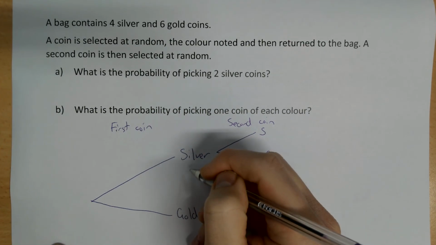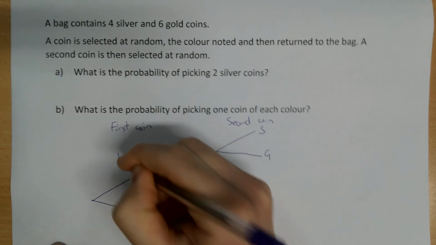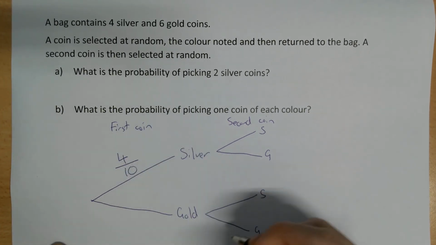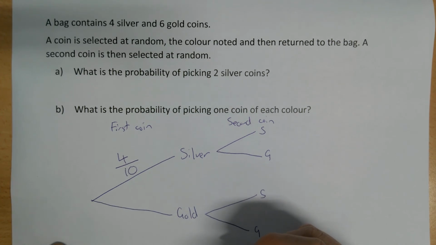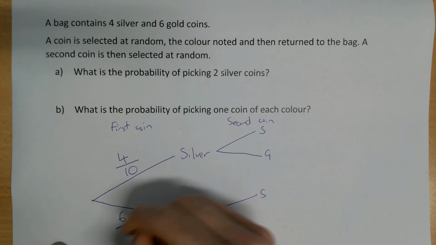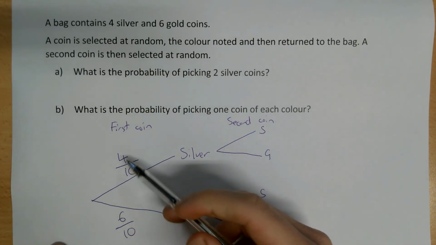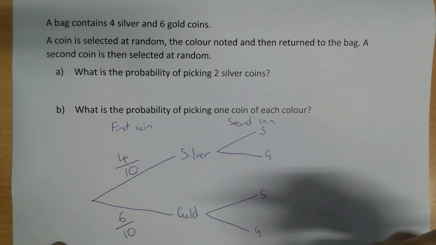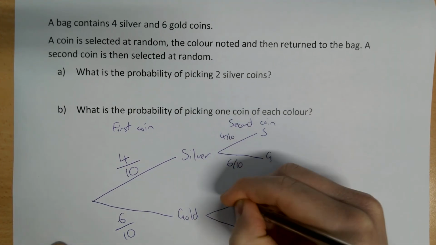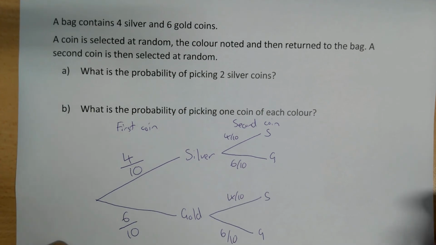The probability of silver, well, there are 4 silver coins out of 10 coins altogether, so the probability is 4/10. The probability of gold, there are 6 gold coins out of 10 altogether, so it's 6/10. And this has to add up to a whole. The coin gets put back in, so it's still going to be 4/10 and 6/10 here, and 4/10 and 6/10 here.